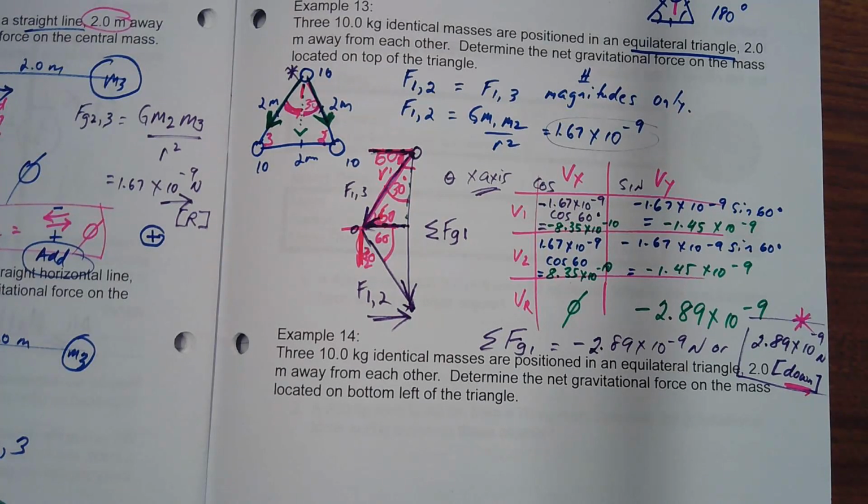Is that good? Any questions about this one? Okay, we're going to need to do more practice with the triangles. Triangles are the hardest ones.